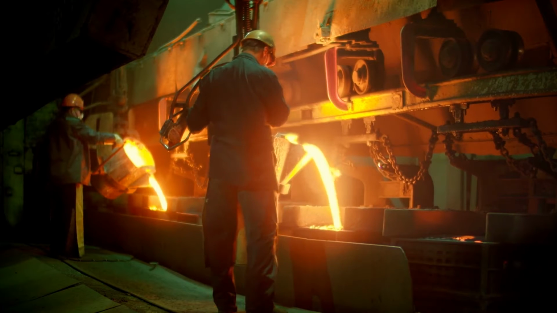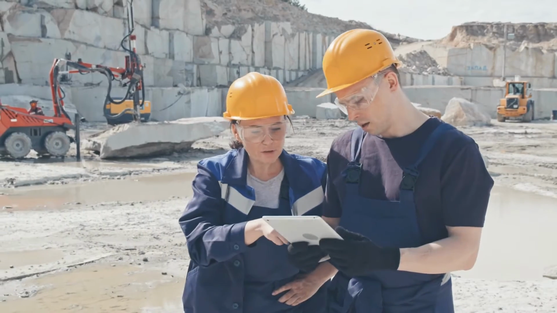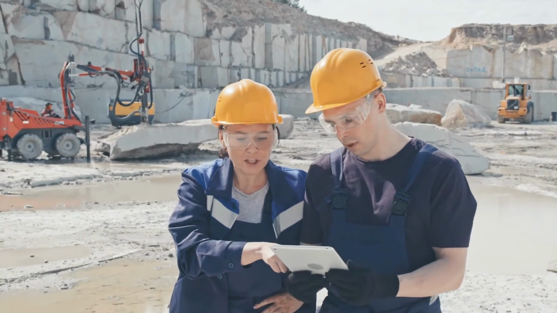Exactly what types of typical hazards exist within the workplace? To be able to identify and recognize hazards, you must know what to look for and the types of hazards that could exist. Let's explore some of the most common ones.